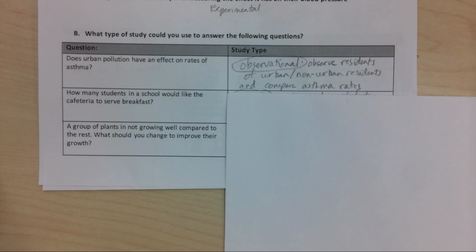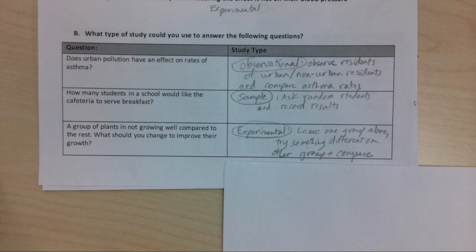How many students in a school would like the cafeteria to serve breakfast? You can see they're going to need to be asked. So this would be a sample survey, and that's the type of study it's considered. You just ask random students and you record the results. And then, a group of plants not growing well compared to the rest. What should you change to improve their growth? You're going to pick out a group of plants and do something to them, and the other you're going to leave alone. That's your classic experiment, and it's explained right there. So hopefully you're kind of picking it up.